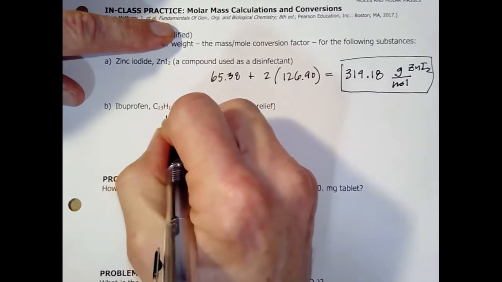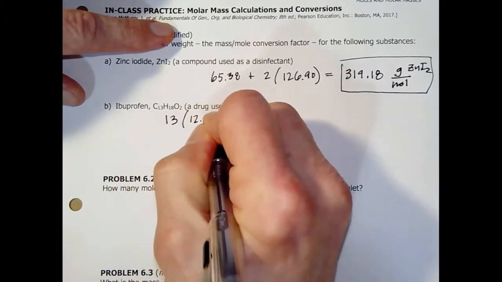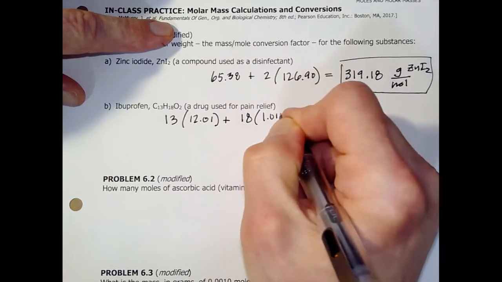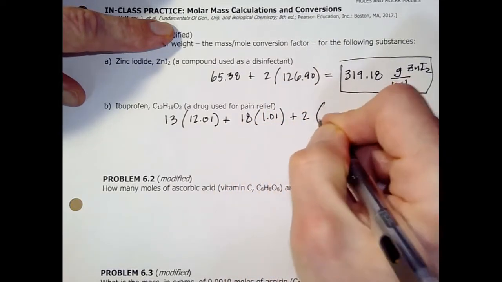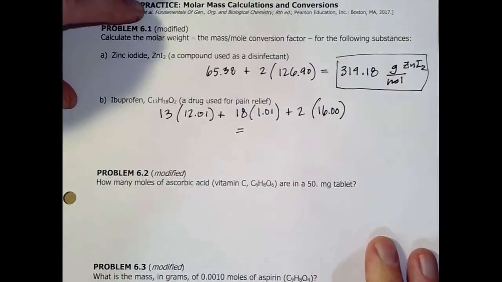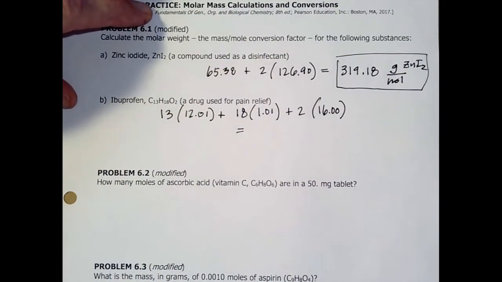Ibuprofen: 13 times 12.01 plus 18 times 1.01 plus 2 times 16.00 equals... 13 times 12.01.